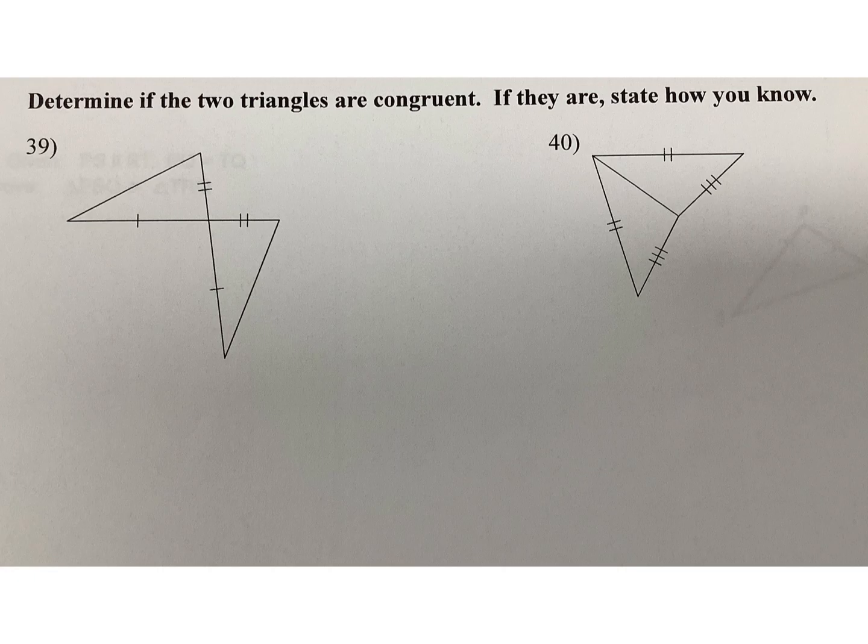Determine if the 2 triangles are congruent. If they are, you state how, by using side, angle, side, side, side, side, hypotenuse, leg, and so on. Or, if they aren't, you say not enough information, NEI. So we have vertical angles here. So that's side, angle, side. On 40, we have a reflexive side. So that's side, side, side.